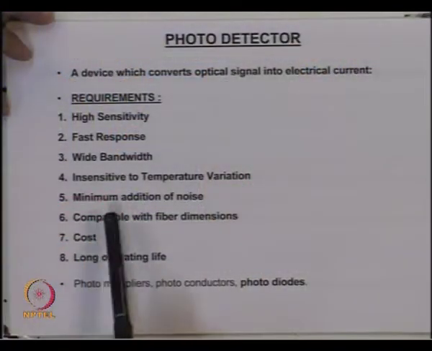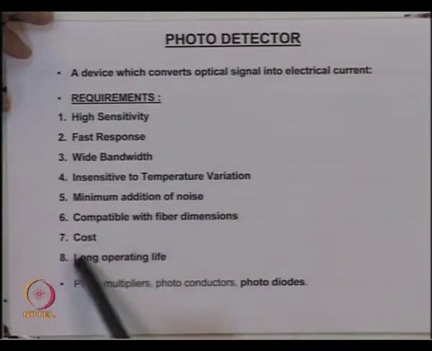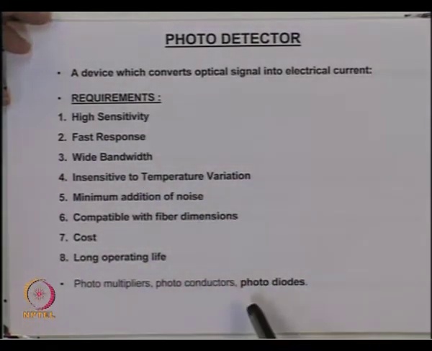We are discussing photodetectors. In the last lecture, we spelled out the general requirements of a photodetector. That means it should have very high sensitivity, fast response, wide bandwidth, insensitivity to temperature variation, minimum addition of noise, compatibility with optical fiber dimensions, low cost and long operating life. And then we found that a photodetector which can meet all these requirements is semiconductor based, which is nothing but a photodiode.